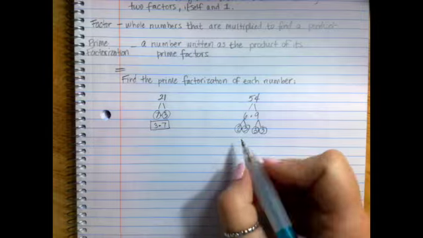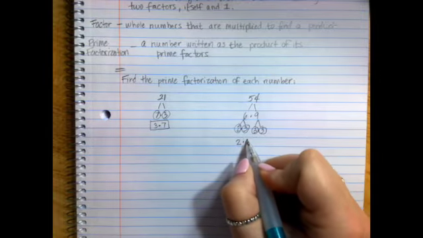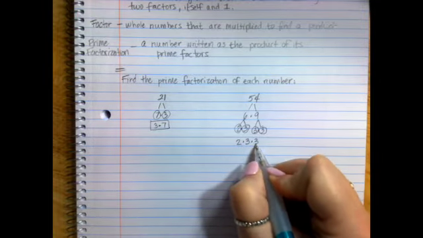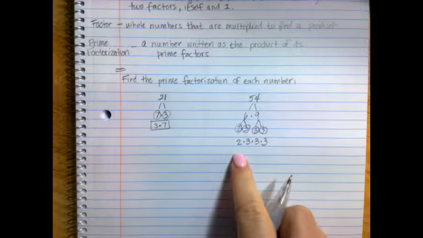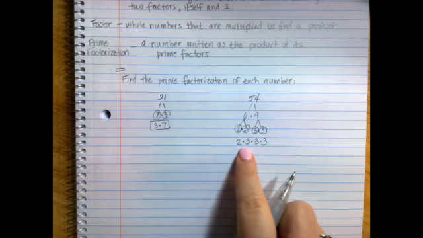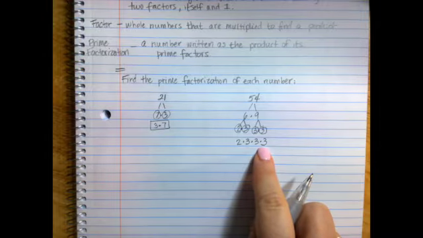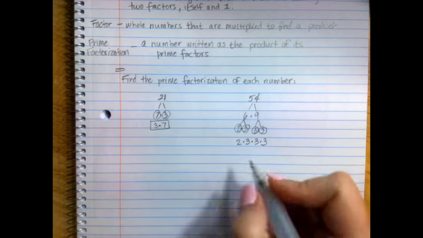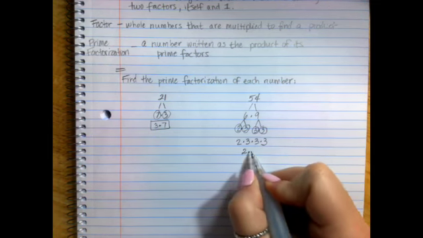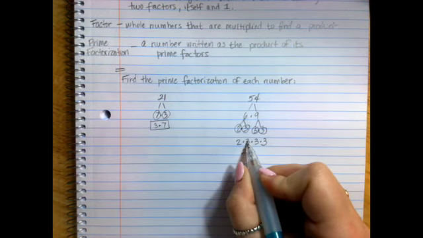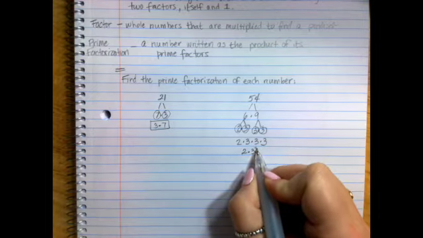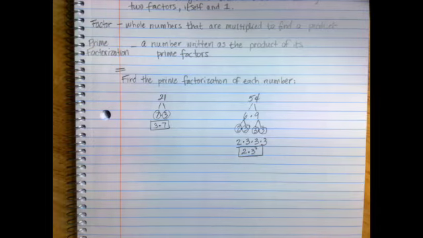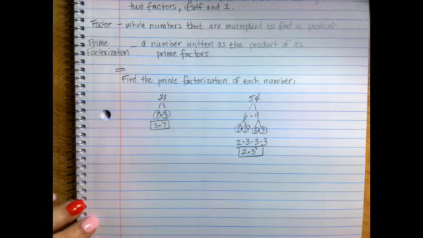All right, so now I have 2 times 3 times 3 times 3. But when I have multiple numbers of the same number, I have to use exponents to show this. So it's 2 times 3 to the 3rd power. So 54's prime factorization is 2 times 3 to the 3rd power.